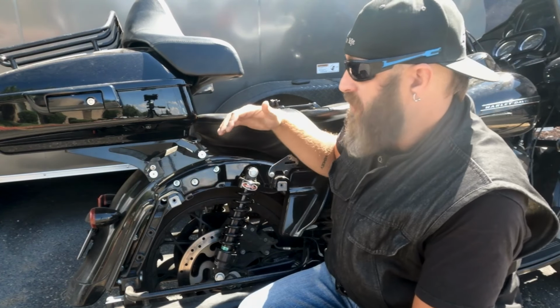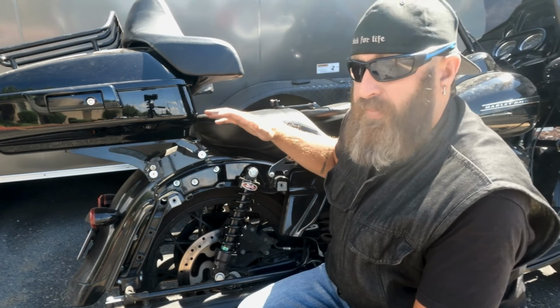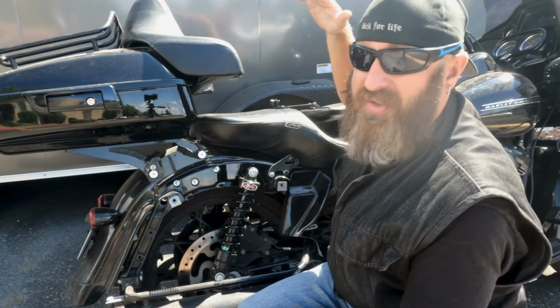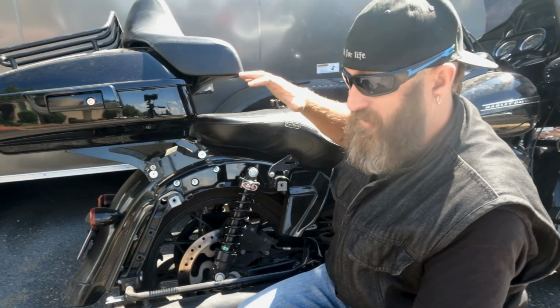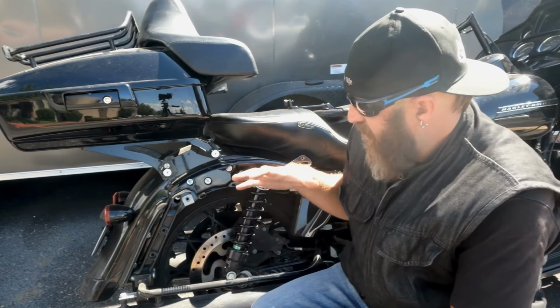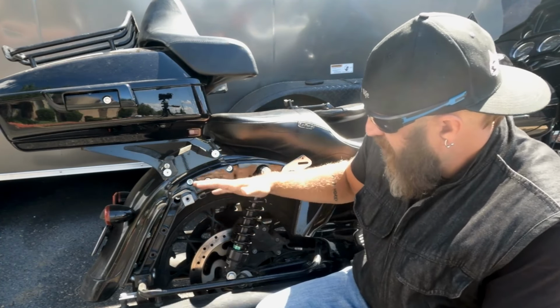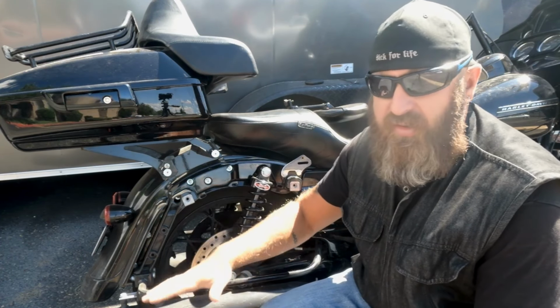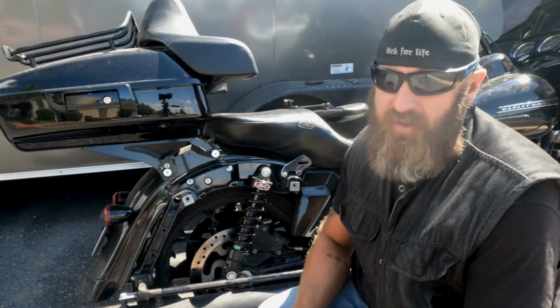You have free sag, which is how much it compresses when the bike is put on it. And then you have rider sag, of course, which means when you put the rider and that weight on it. The easiest way to think about sag is how much availability of suspension travel you have to go down in the dips of the road and come back without bottoming out.